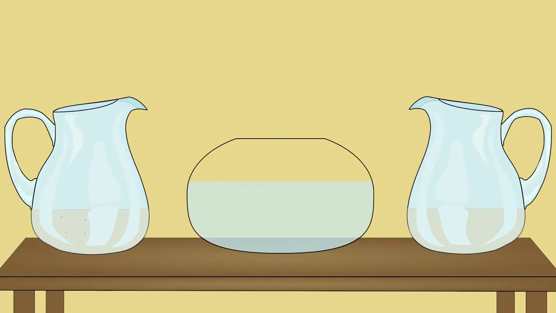There are 4 types of buffer solutions. We'll be explaining one of them, which is the addition of strong acid to an acidic buffer.